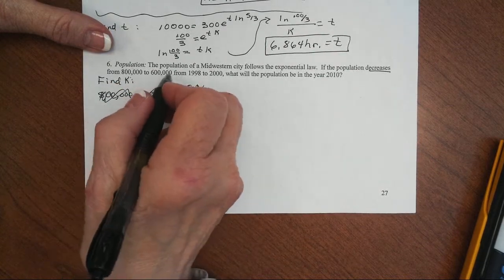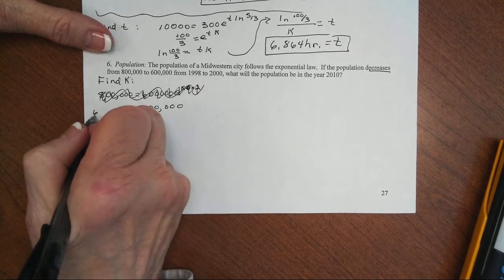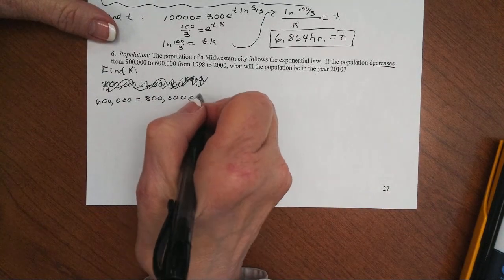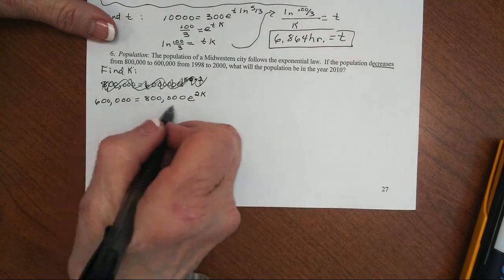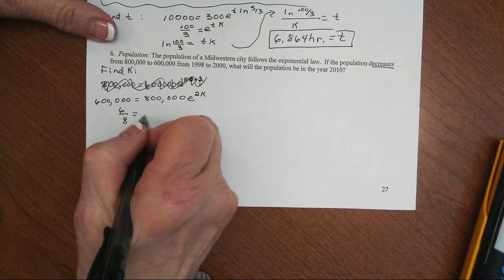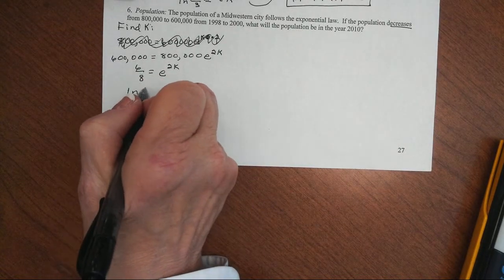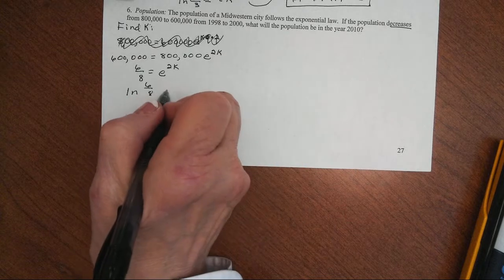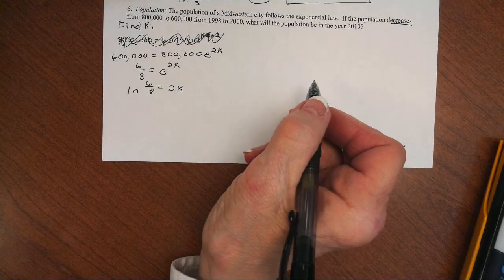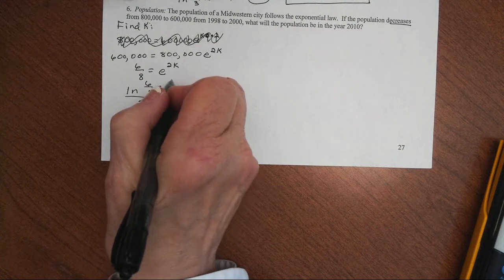Find K. Our beginning amount is actually 800,000. It's not increasing, it's decreasing. Most populations increase. So 600,000 equals 800,000 times E to the 2K. And we divide both sides by 800,000 to get 6 over 8. And again, we're going to take the ln of both sides. No need to reduce this because we're going to put it in the calculators. The ln of 6 over 8 equals 2K, because when you take the ln of E, it's 1. And divide both sides by 2 to get K.